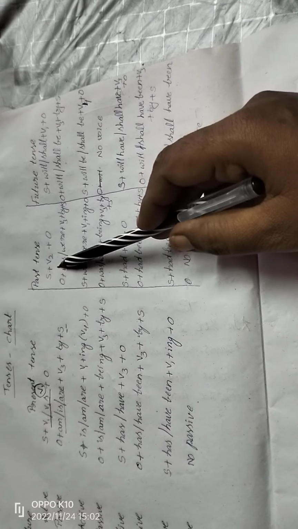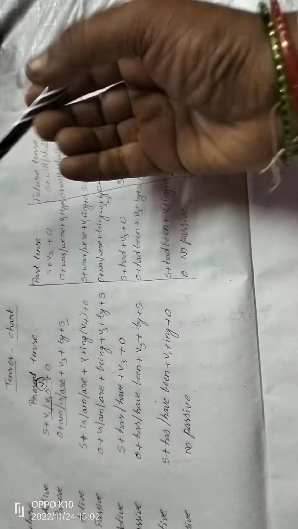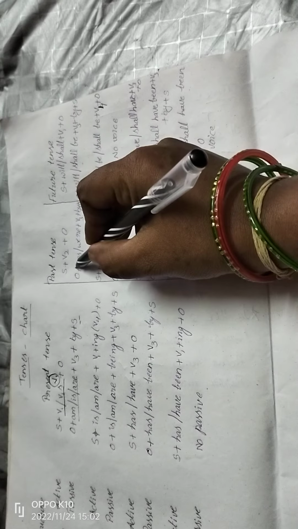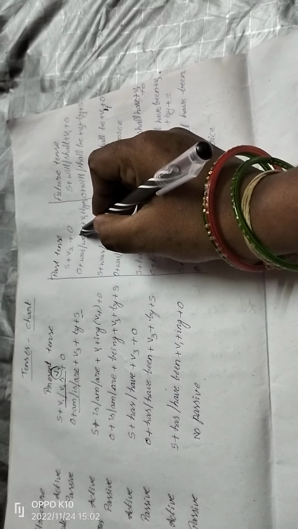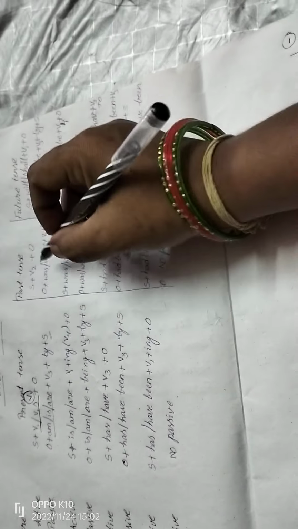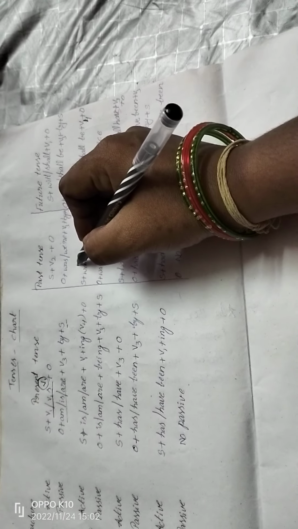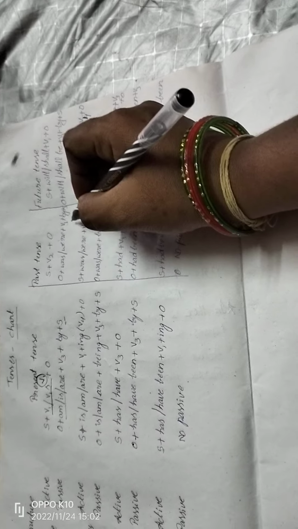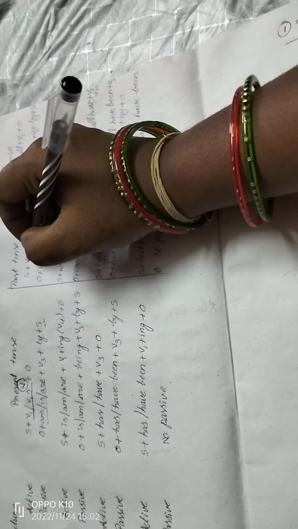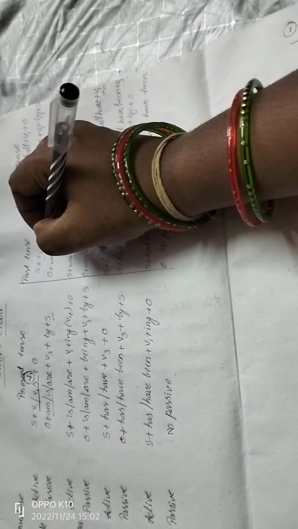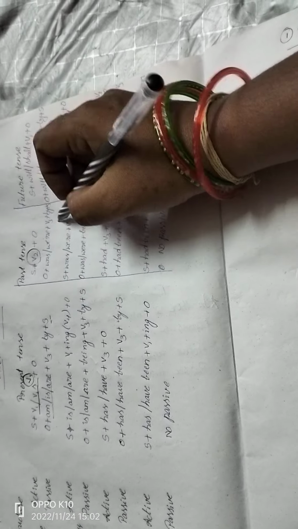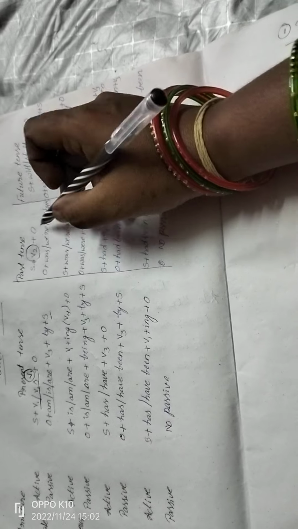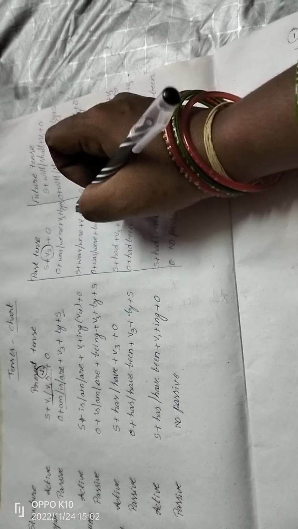Past tense. The active voice structure is subject, verb second form plus object. Next, here also the same: object plus was or were plus V3. I already told you in simple present, the verb is in any form, and we can change it into V3 form when changing active voice into passive voice.